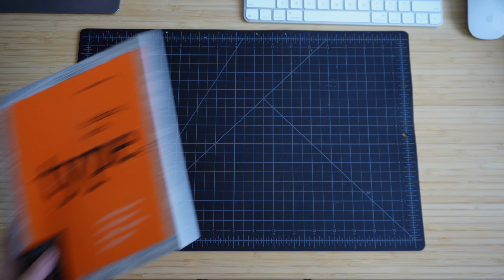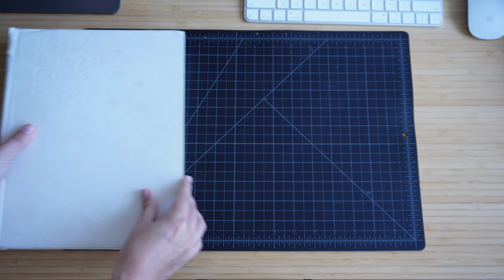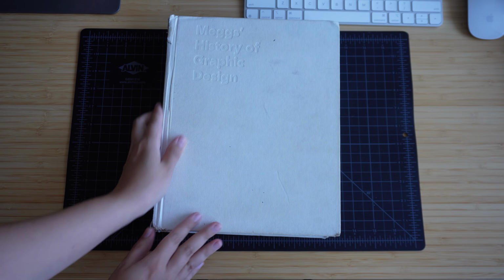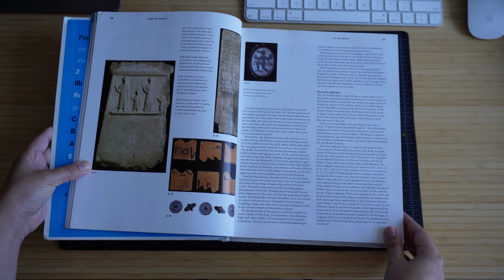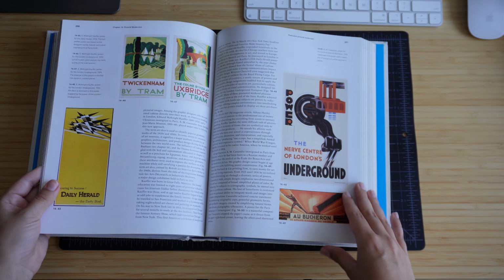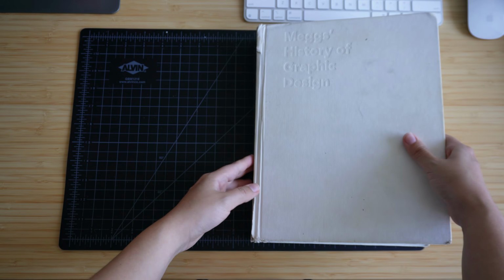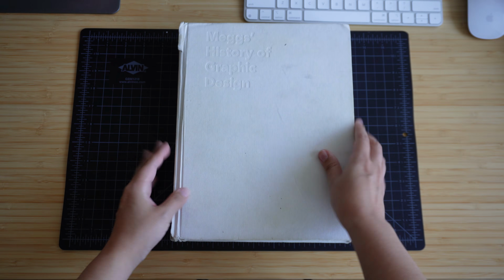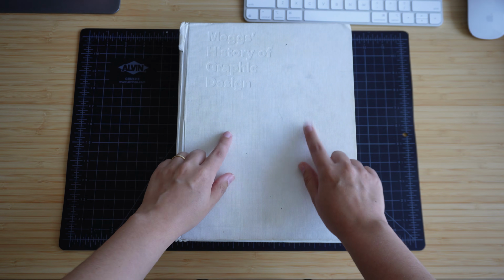I'm obsessed. And my last suggestion for this phase would be Meggs' History of Graphic Design. This goes into everything from ancient history up to modern day. There is so much information in here, and I think it's really important to understand your historical context for your design work. So I definitely recommend it.